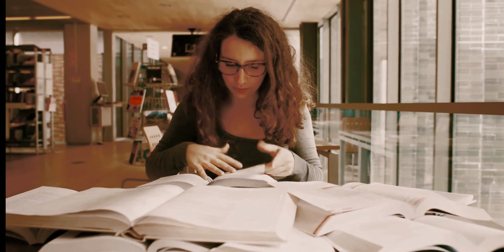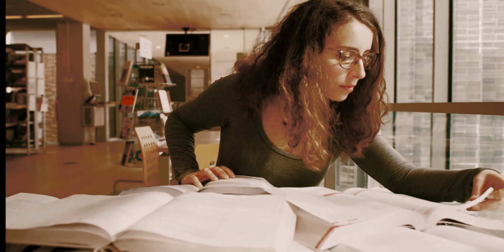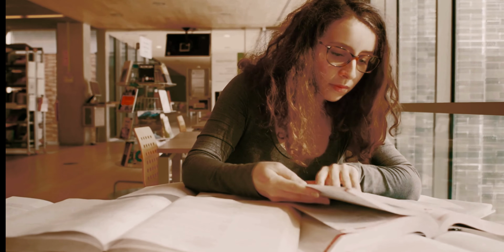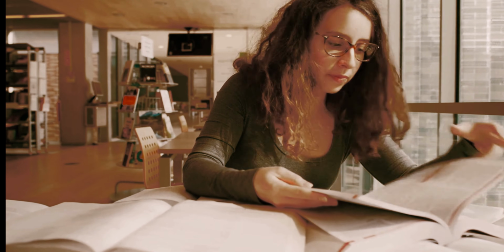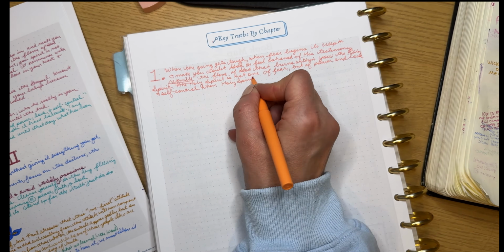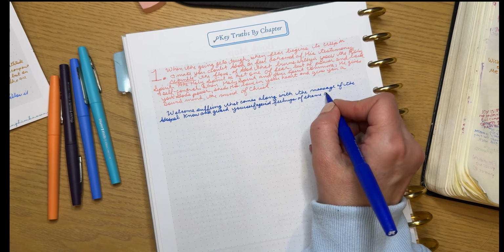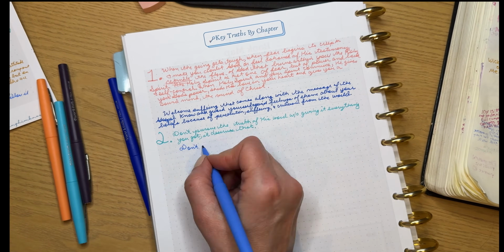A key truth is the central teaching and message of the chapter. What this will do for you is it will help you understand the book better and remember the main events and ideas later. And not only that, but you'll have one place that you can come and look for a summary of the key truths.